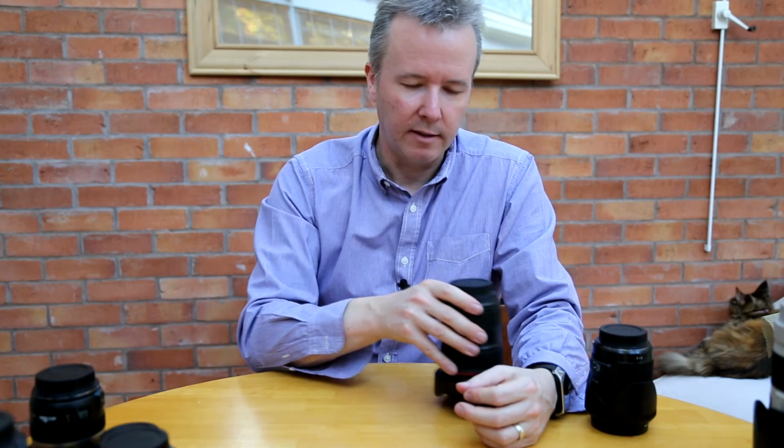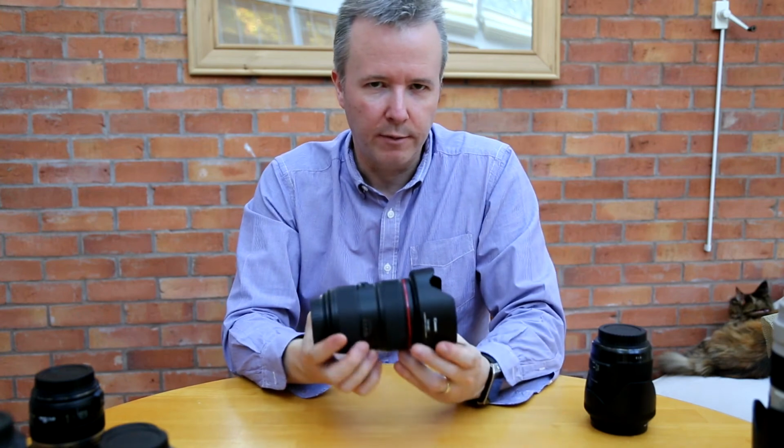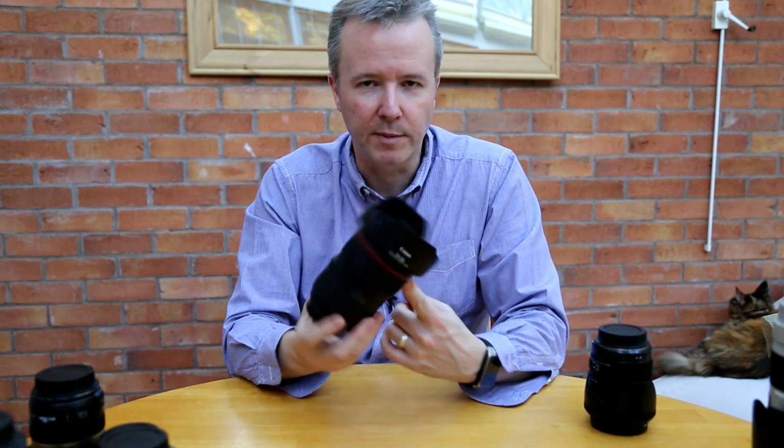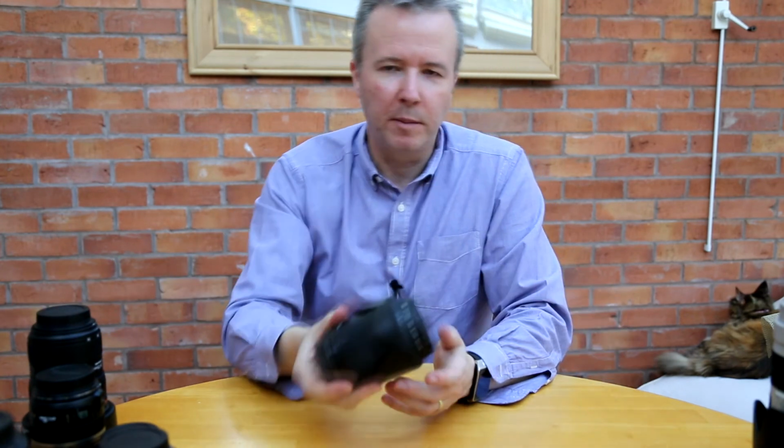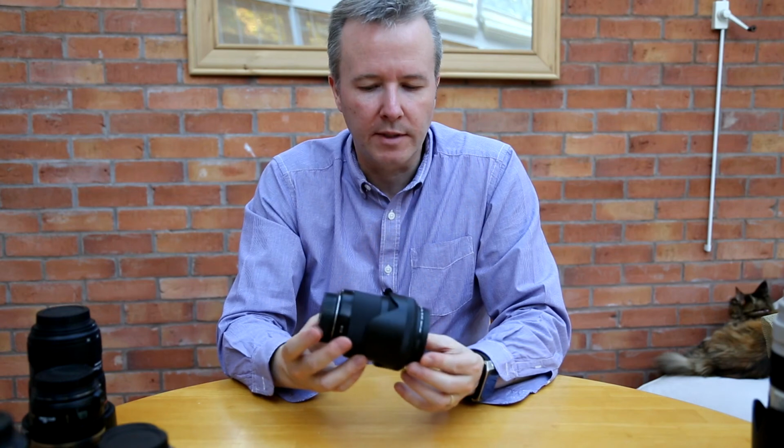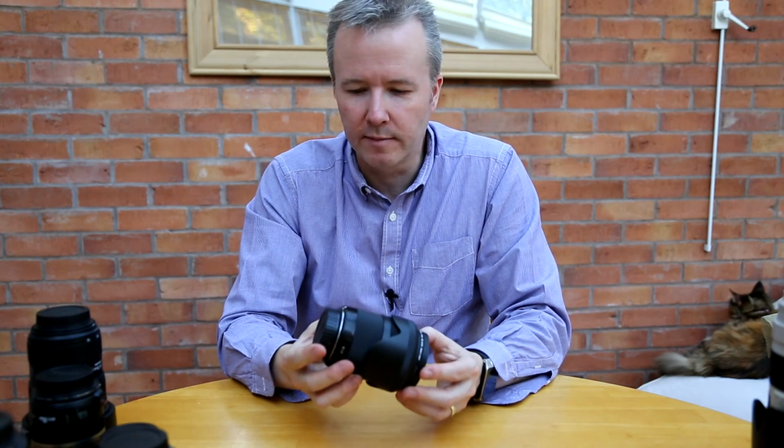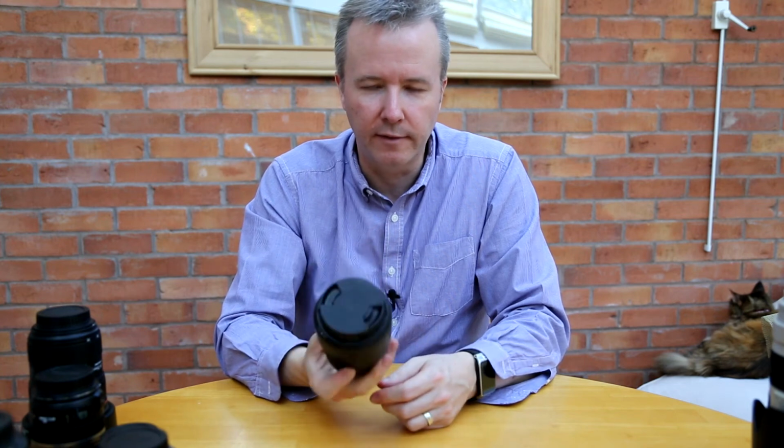If I was shooting Canon, I would go for the 24-105 as represented by this. And money permitting, I would get myself a nice f1.4 lens, probably a 35mm like this one. And between those lenses, that would do everything that I would need and more as a beginner photographer.